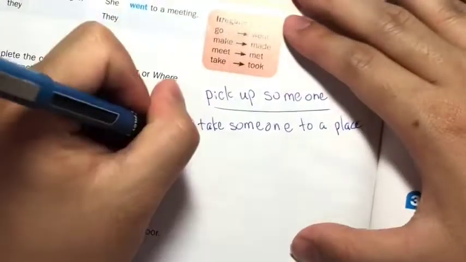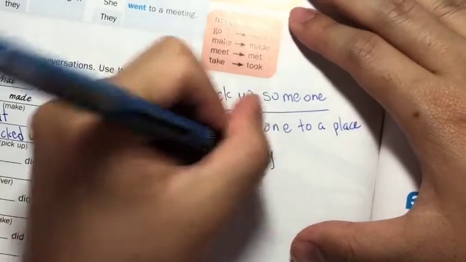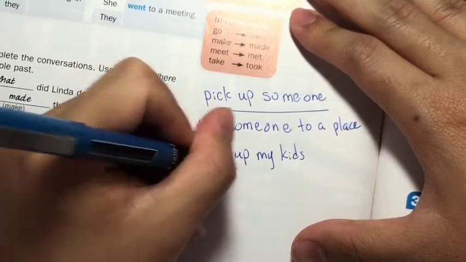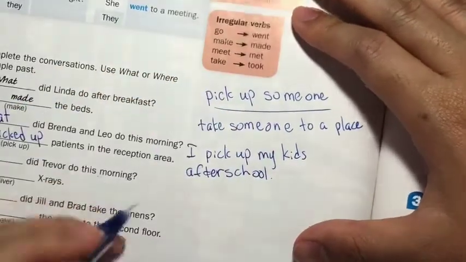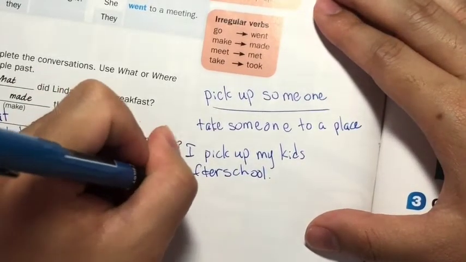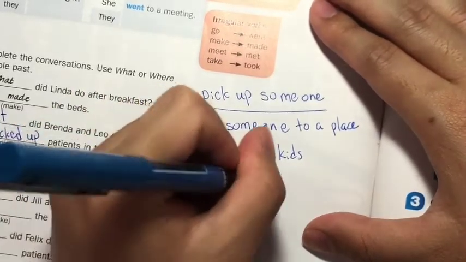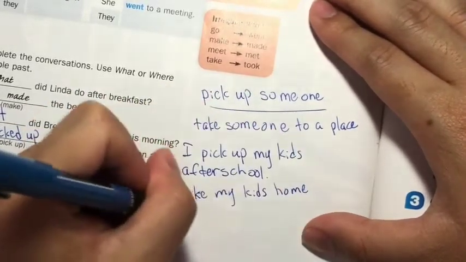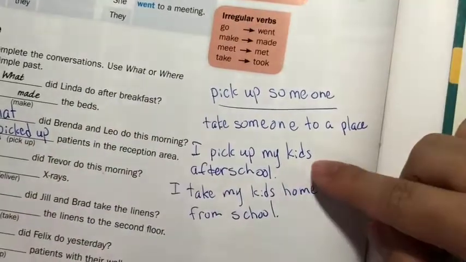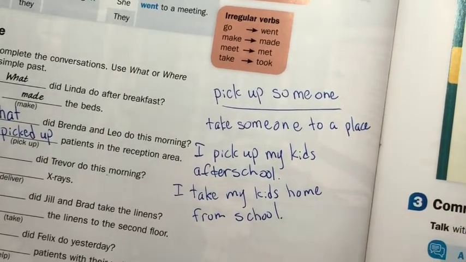So we can say, I pick up my kids after school. It means I take my kids home from school. I pick up my kids after school means I take my kids home after school.